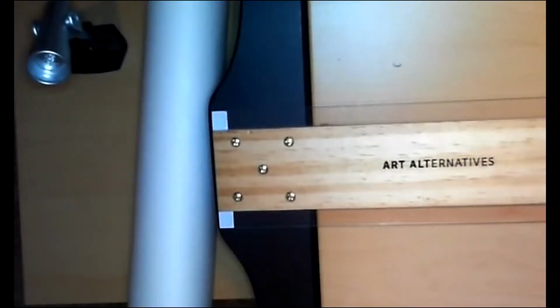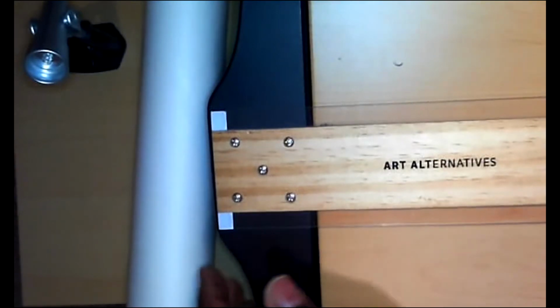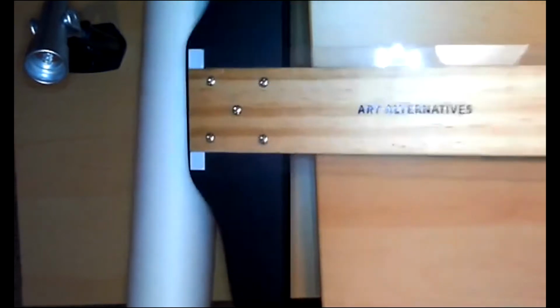Let me share my board with you. Okay, so hopefully everyone can see my board here. This is a T-Square. This is the flat surface of my drafting board that I'm using, and of course you're going to need a flat surface to use a T-Square.